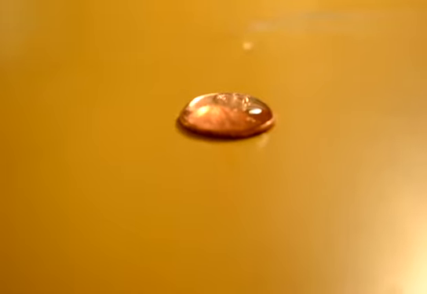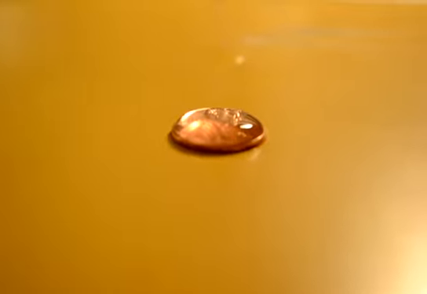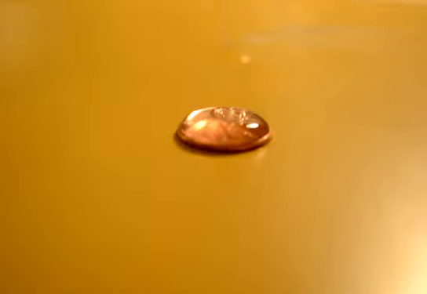Okay? And so, again, the water being attracted to the penny and not sliding off the penny, that's considered adhesion. The water that's doming and creating surface tension around the penny, that's considered cohesion.